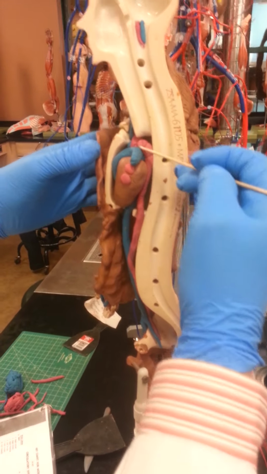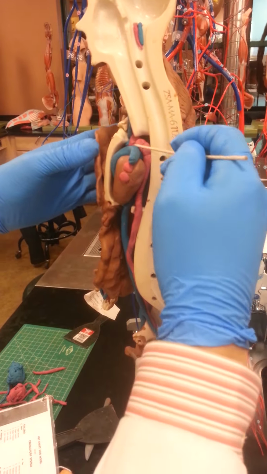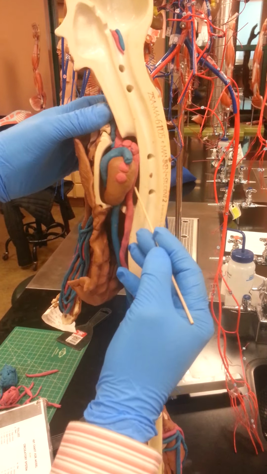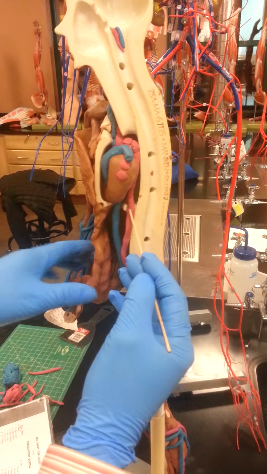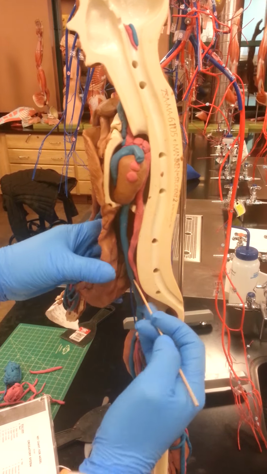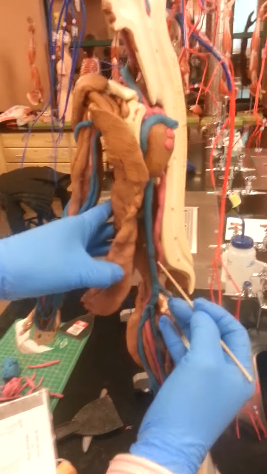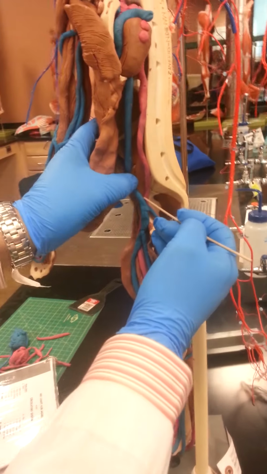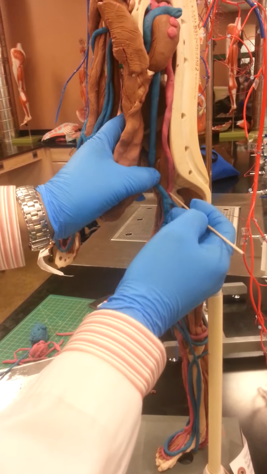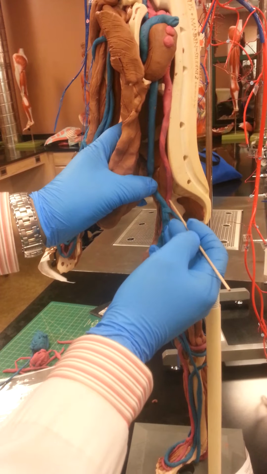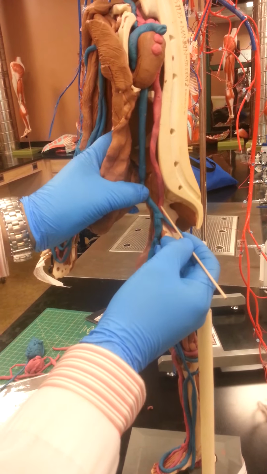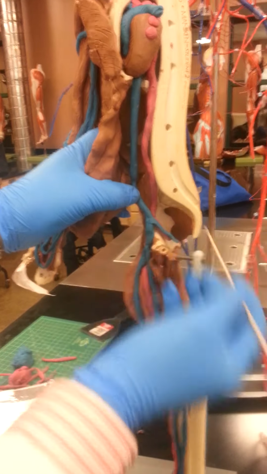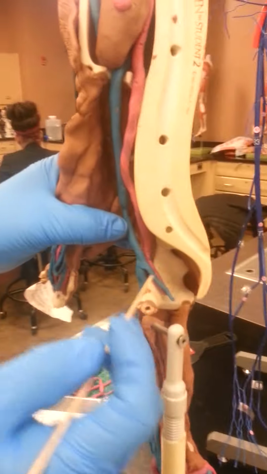The arch of the aorta becomes descending and runs down anterior to the vertebral column. Then, at this point, the descending aorta divides in two branches. One branch for the right side, which is considered the right common iliac artery, which is the little piece. The other piece does not appear here because it's on the other side.